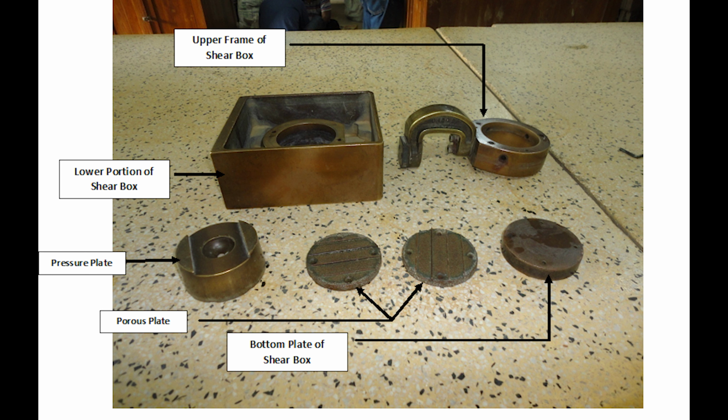Today we shall be demonstrating the experiment on direct shear. The first apparatus used in this test is the direct shear box. It consists of the following parts, which includes pressure plate and porous plates.